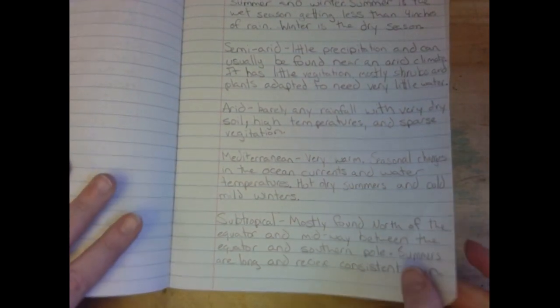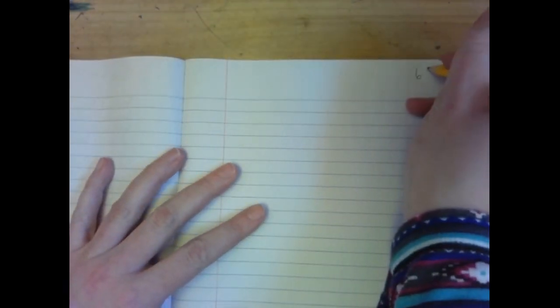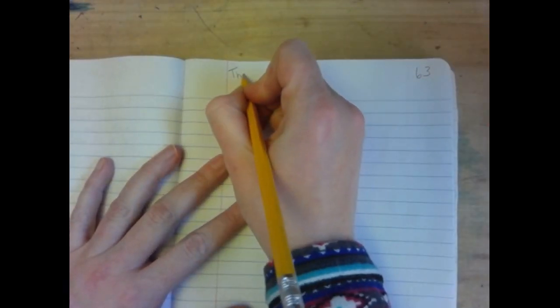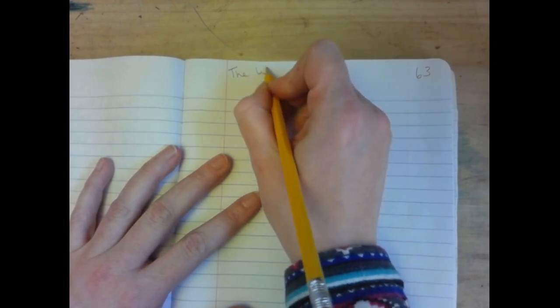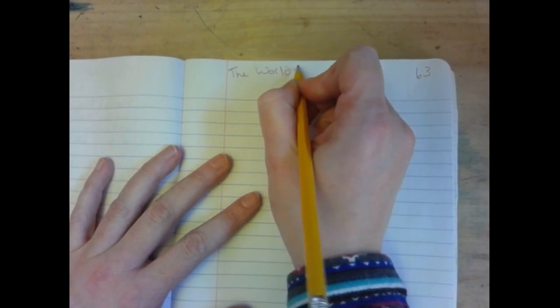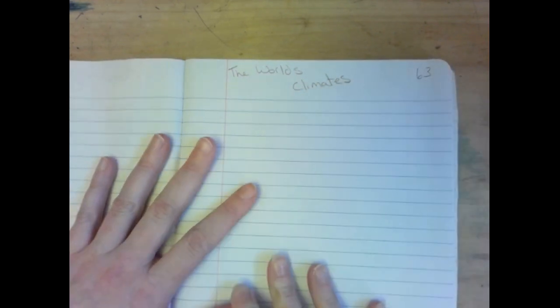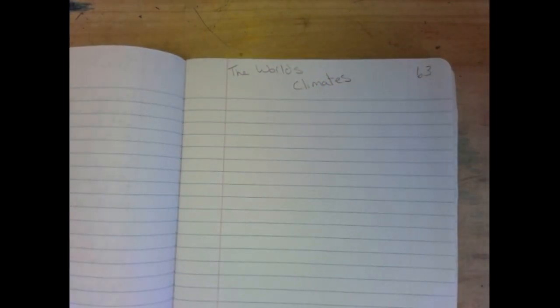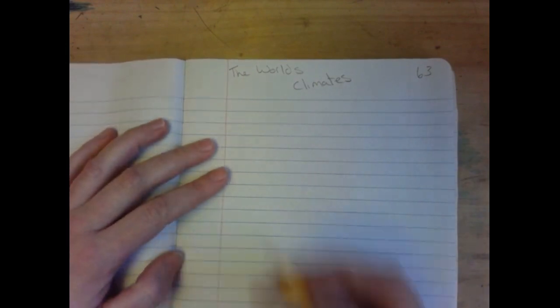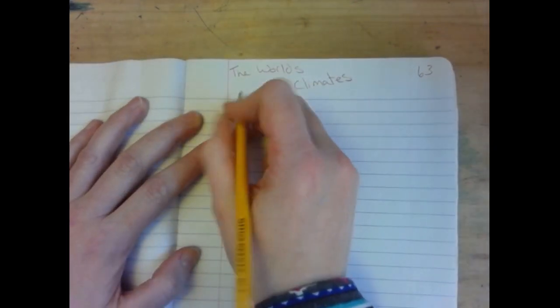So I'm going to go onto a next page. Number at the top, the world's climate up here. And with plenty of room to write my final definitions, I am going to go to continental.